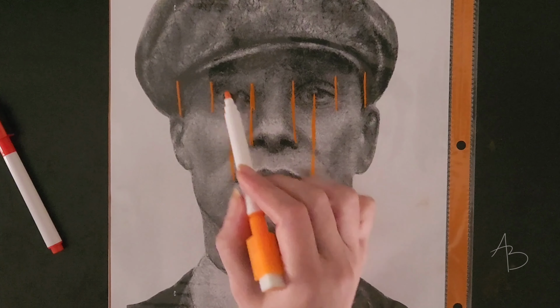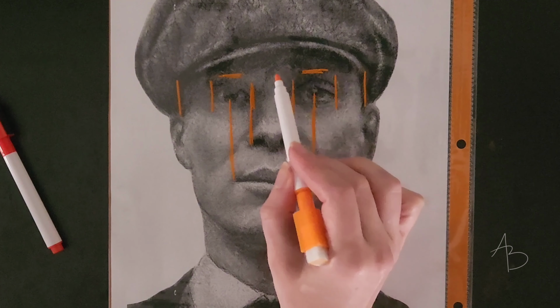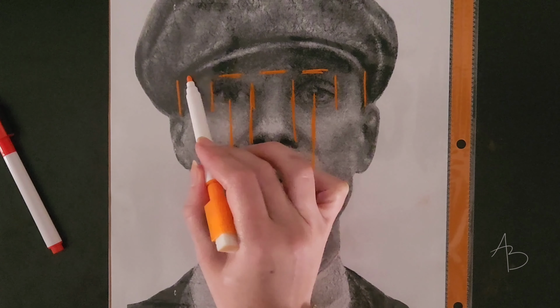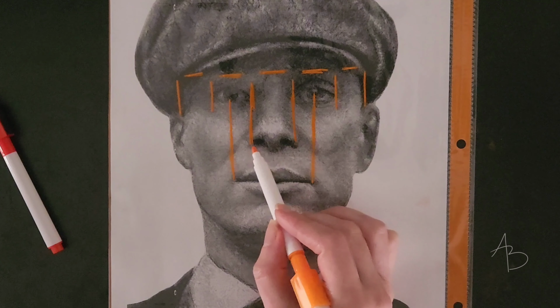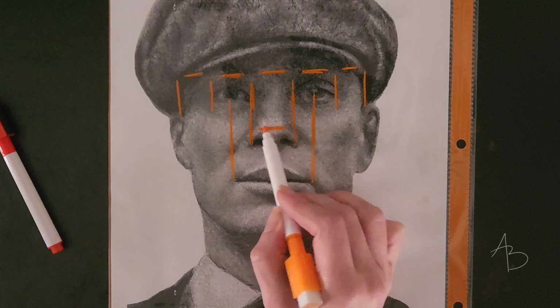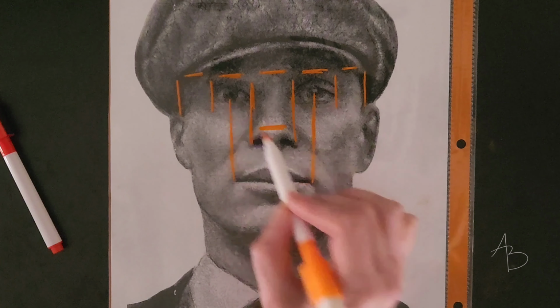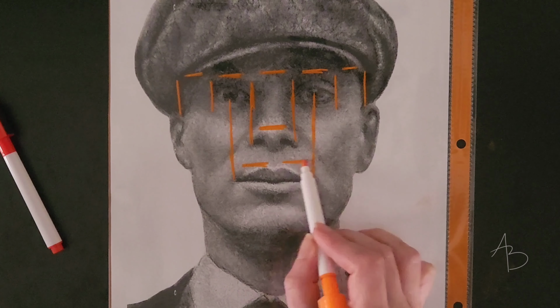Eyes are typically the same width as each other, and their inner corners are usually spaced roughly 1 eye length apart. Their outer corners are also approximately 1 eye length from the sides of the head, while the base of the nose is roughly 1 eye length in width. The corners of the mouth line up with the pupils, making the mouth 2 eye widths across.